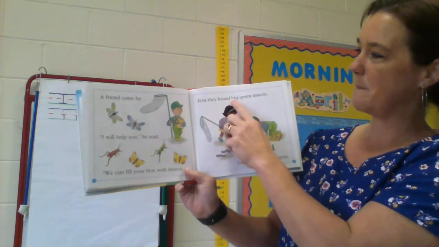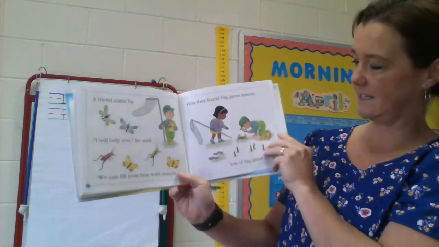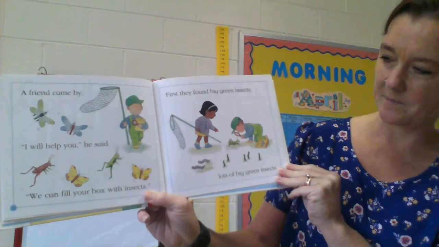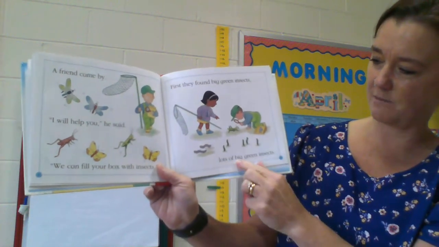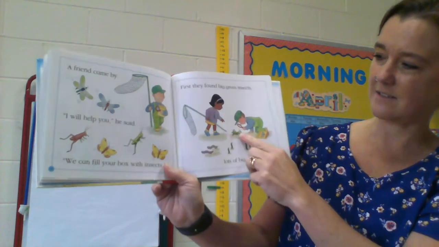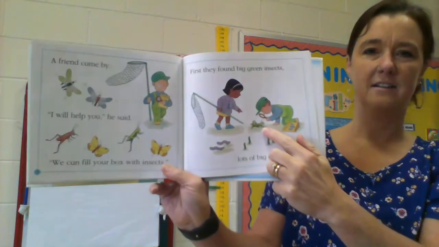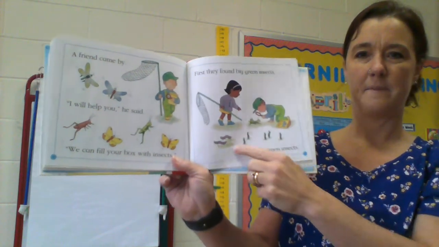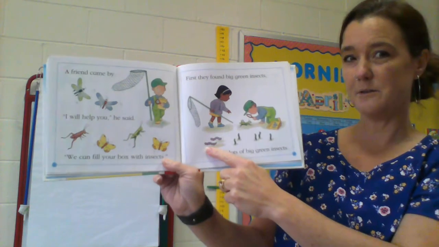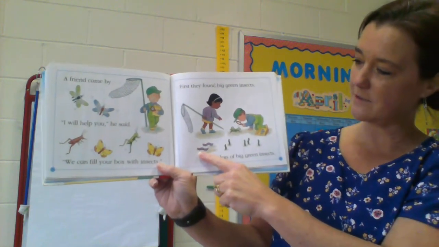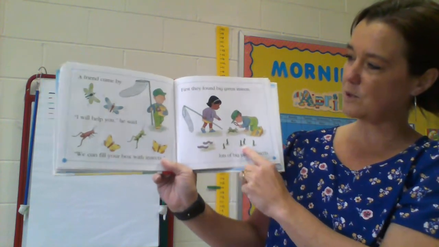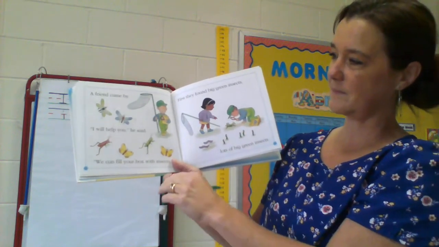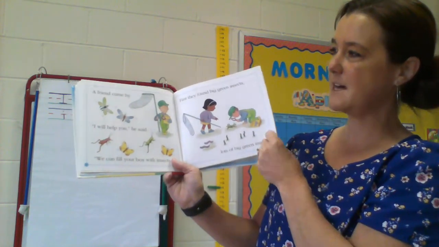First, they found big green insects. Lots of big green insects. So you see the insects? You got grasshoppers. They look like caterpillars, maybe they're Henry's caterpillars. And inchworms, crickets and butterflies.